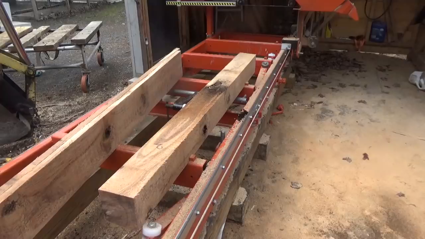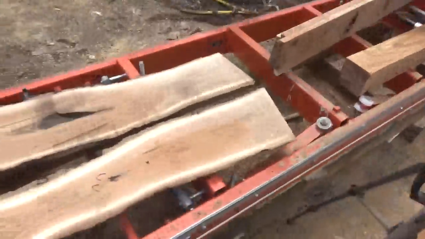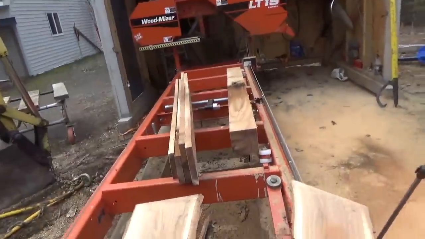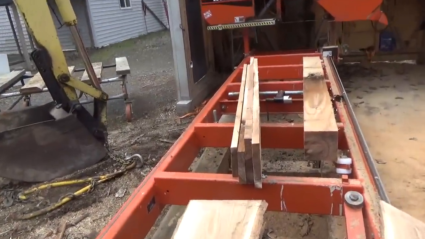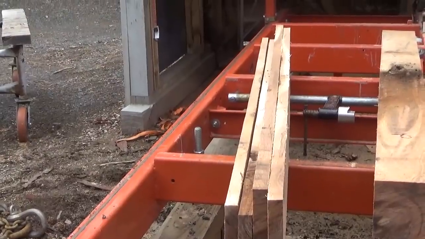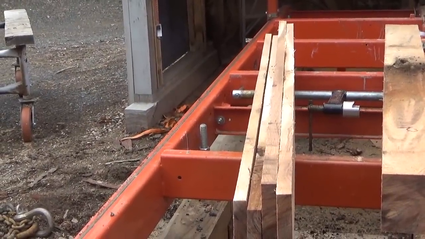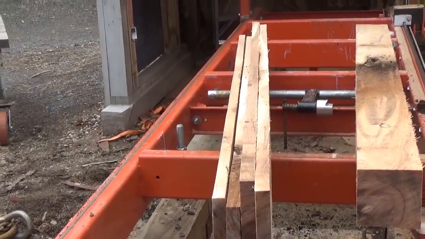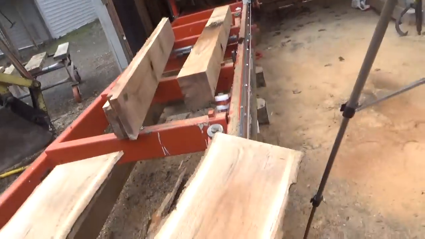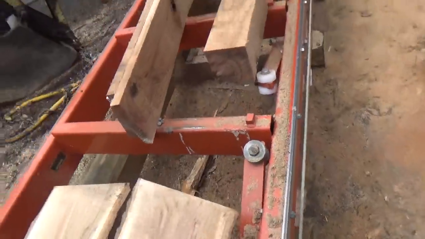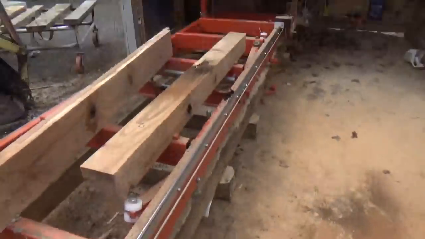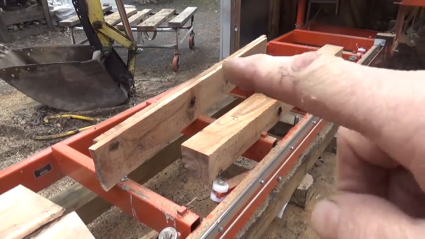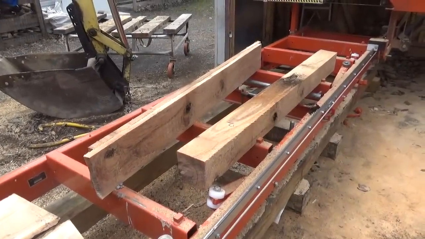Show you what they look like from the edge. They actually look pretty darn nice. Alright, I'm going to move those out of the way, and then I'll cut that.